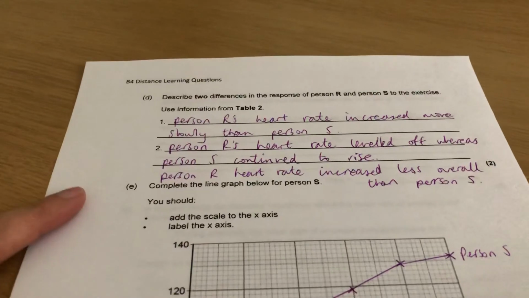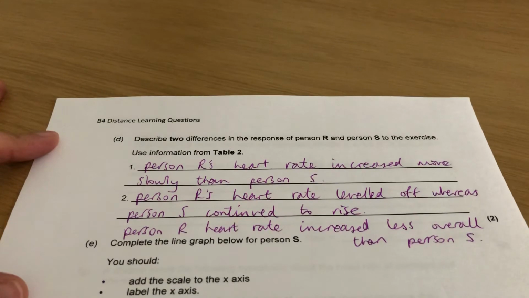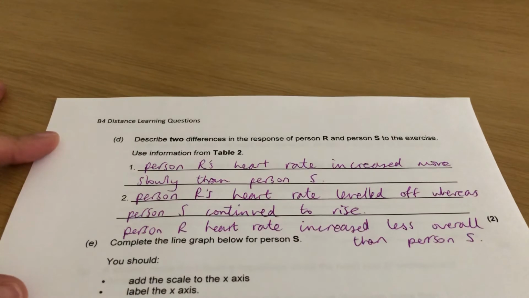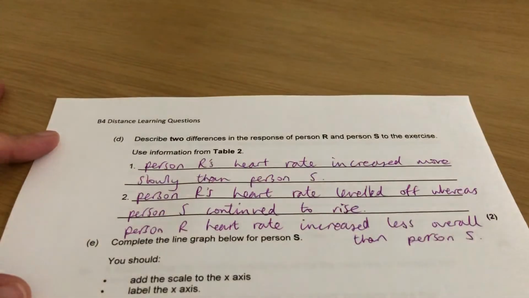Okay. Describe 2 differences in the response of person R and person S to exercise. So person R's heart rate increased more slowly than person S. Okay, you can see if we work out some differences here, we can see that person R increased more slowly than person S. You can write the opposite of that. You can say person S, their heart rate increased at a faster rate, because this one's saying more slowly, so faster rate would be the opposite. Person R's heart rate leveled off, so you can see we've got to that 99, leveled off, whereas S continued to increase. Okay, and then a possible third mark, person R heart rate increased less overall than person S.